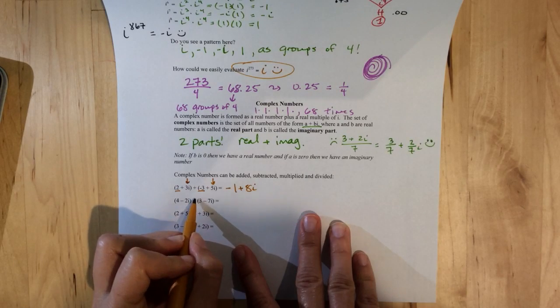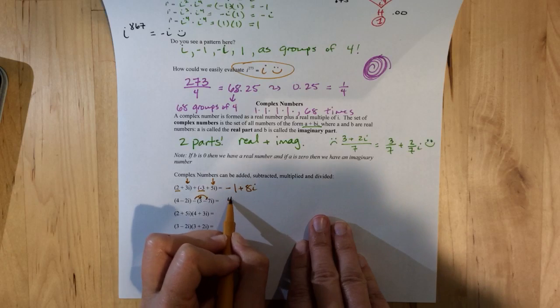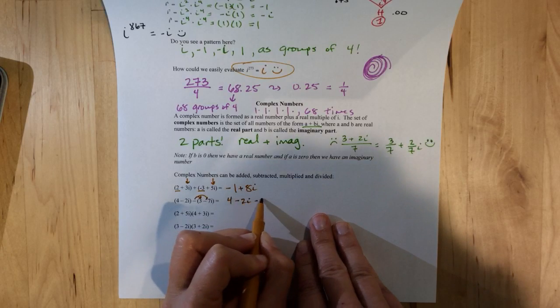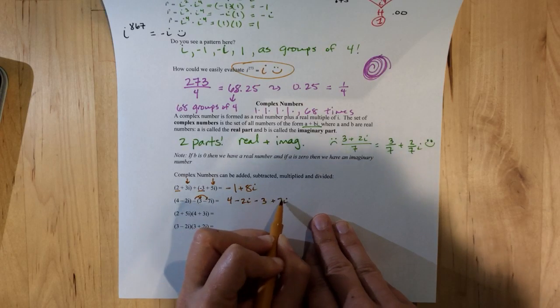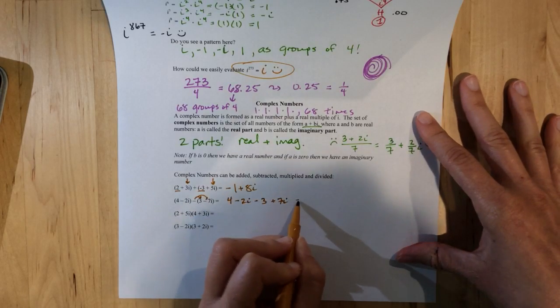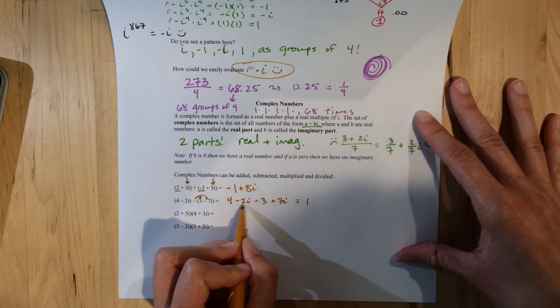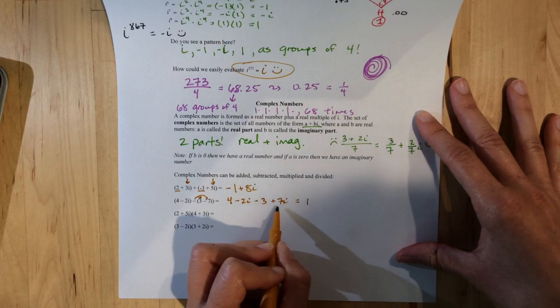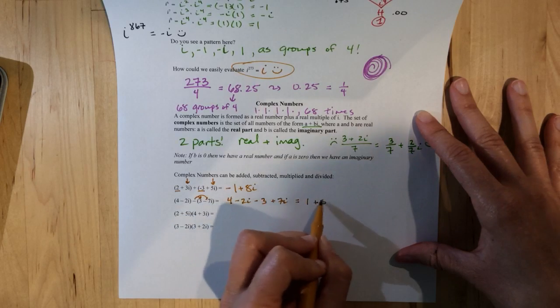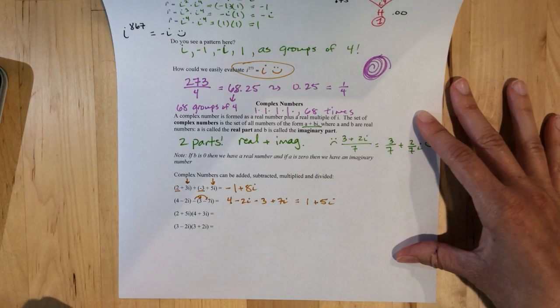Here, you're just distributing the negative. So you've got 4 minus 2i minus 3 plus 7i. And now, just like above, you're combining like terms. So 4 minus 3 is 1. Negative 2i plus 7i is what? Plus 5i. And that's it.